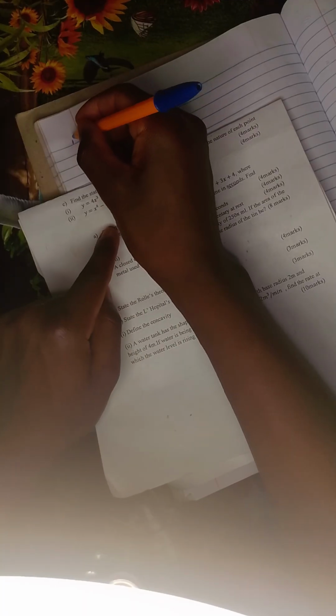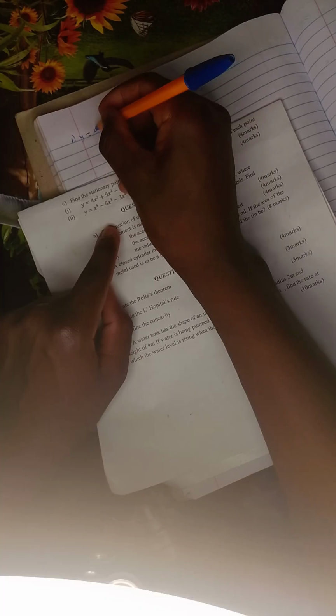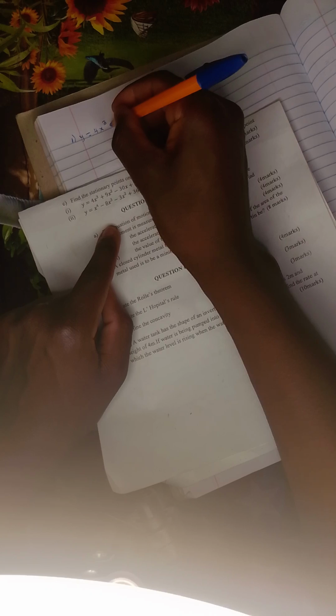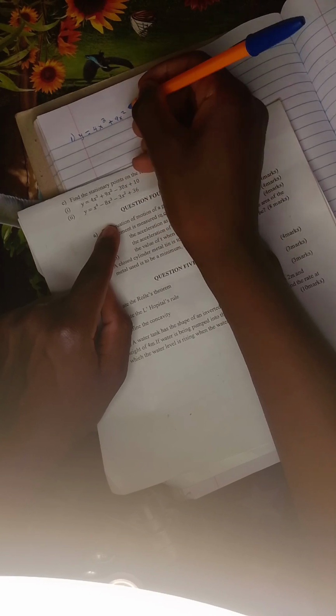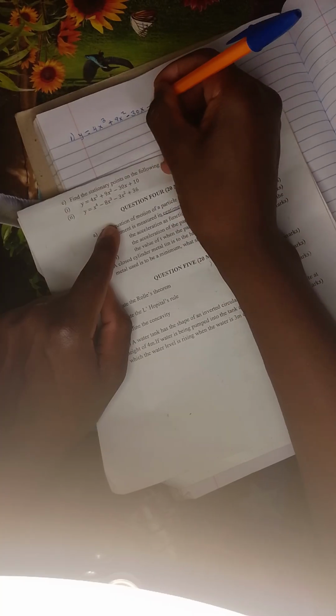So let's see one by one. Let's begin with the first equation. So our first equation, that is Roman 1, y equals 4x cubed plus 9x squared minus 30x plus 10.